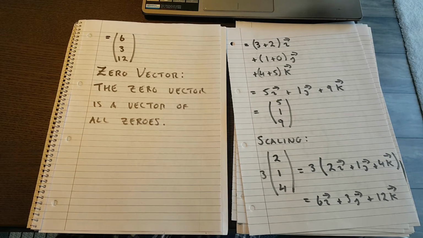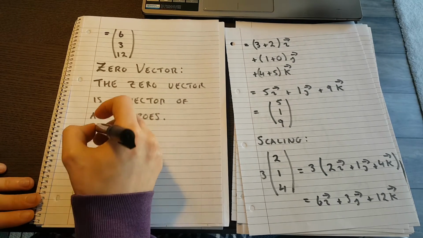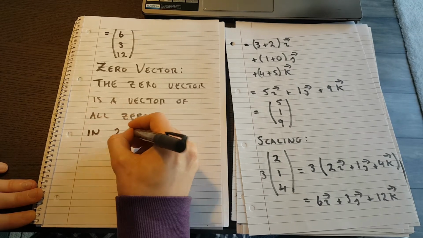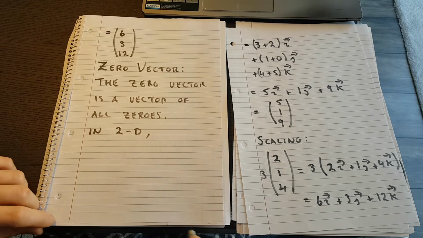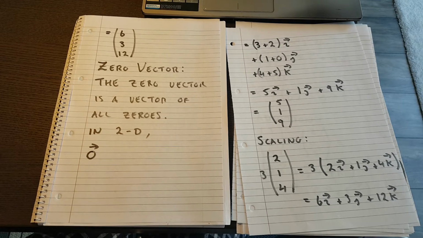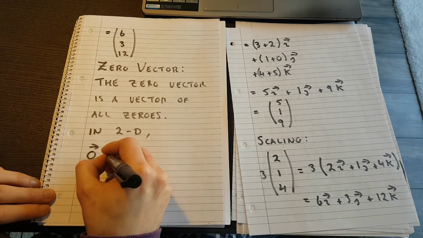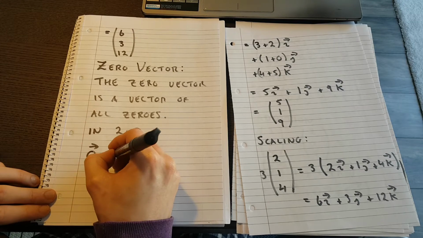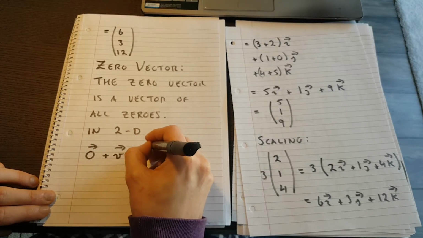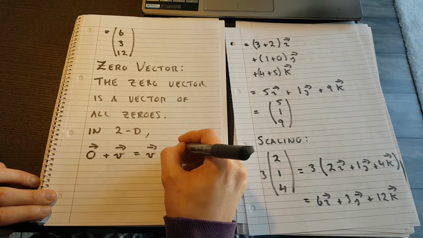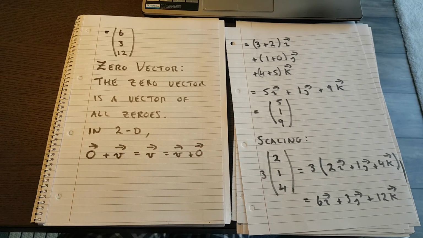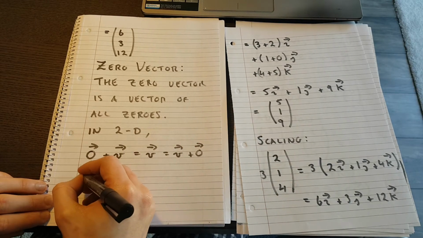It's very simple, and it has a special property. We'll do it in 2 dimensions. In 2D, we use this notation, 0 with an arrow. The arrow indicates that it's a vector. Then we'll add on some vector, which we'll call v, and it will always be the same thing as v, and it's always the same thing as adding the 0 on the other side. Doesn't really matter.